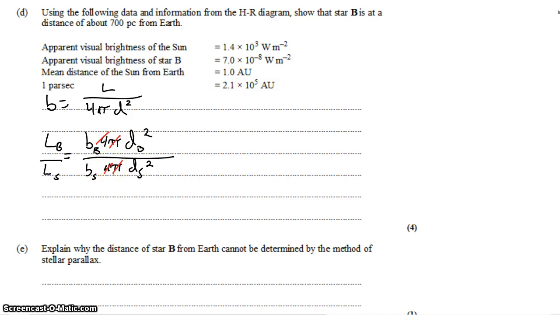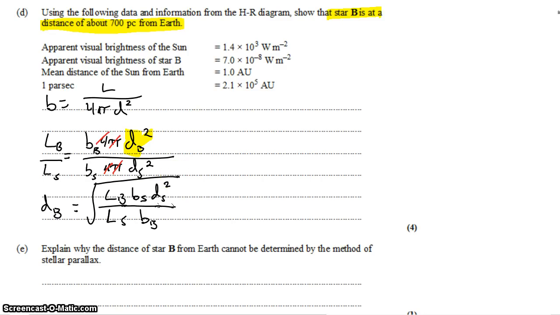4 pi cancels out, and we're left with an expression that we can attempt to solve for what we're looking for, which is the distance to the Earth from star B. That's this term here, without the square. So that term is equal to LB on LS times BS multiplied by ds squared, all of that divided by b, and then take the square root of the whole thing. Yikes.